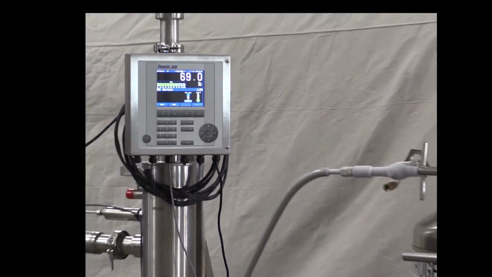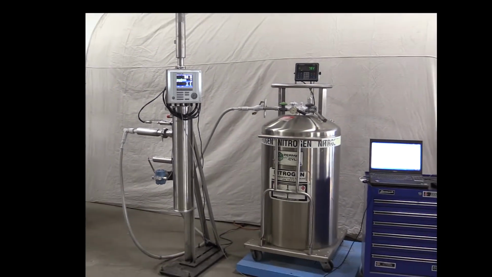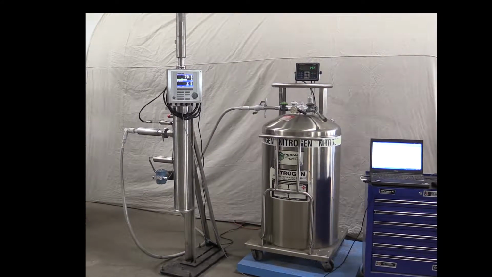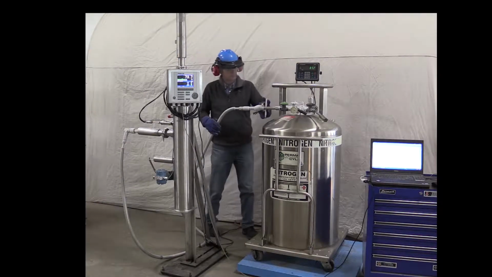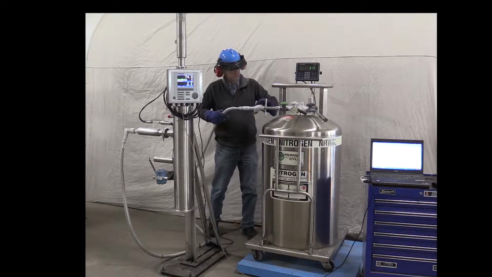For this demonstration, I will simulate a process flow stoppage by closing the hose valve. When the valve is closed, the flow stops, the meter stops totalizing, and the display will flash red.